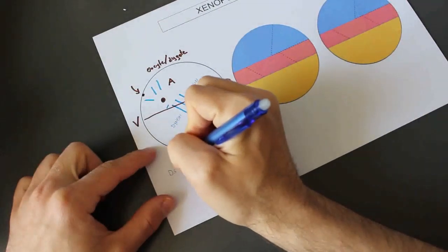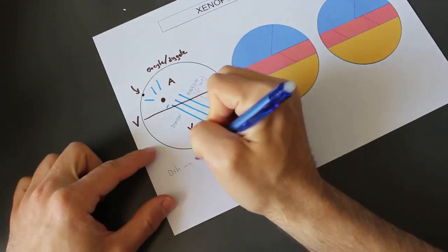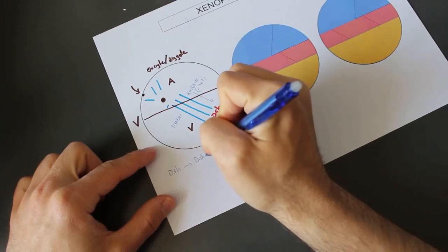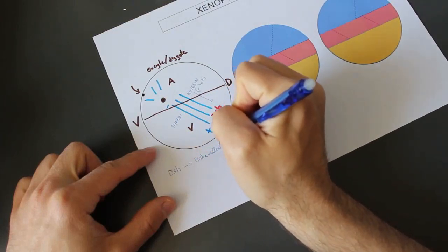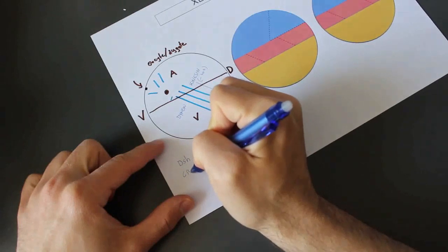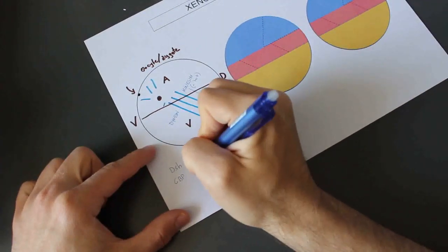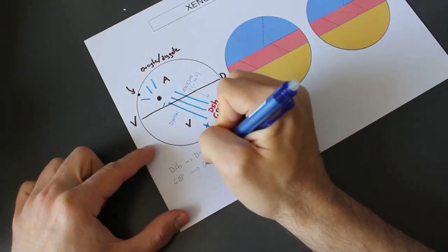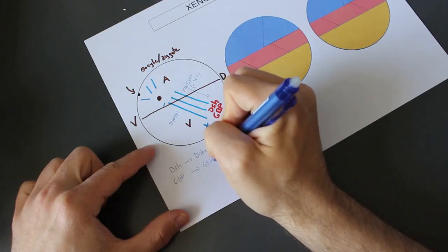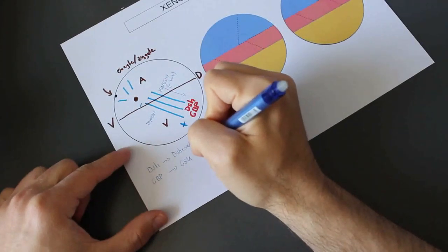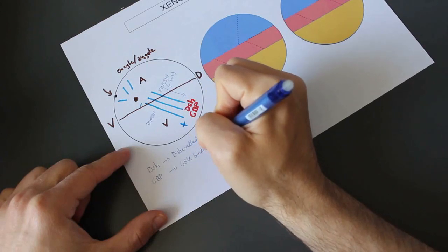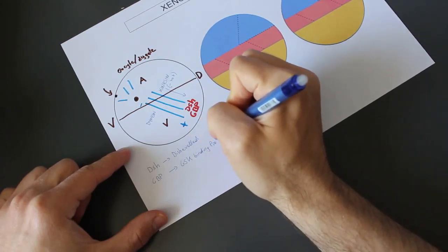So DSH stands for Dishevelled, and GBP stands for GSK binding protein.